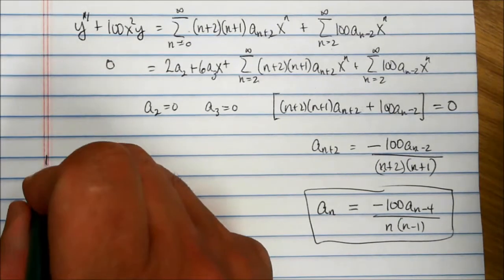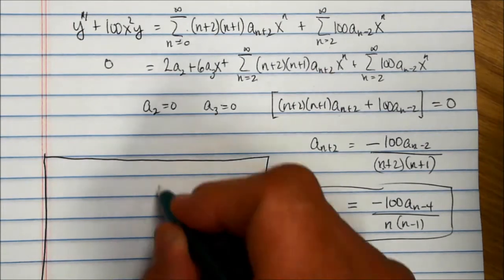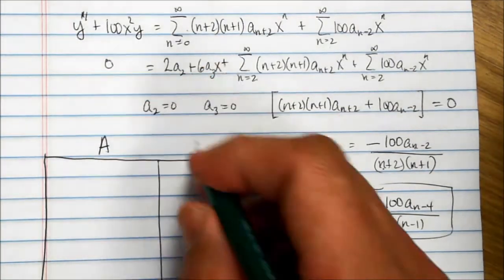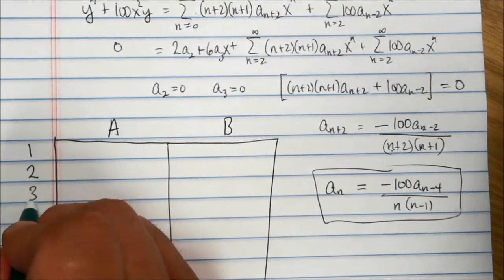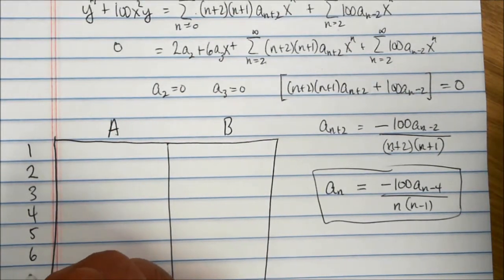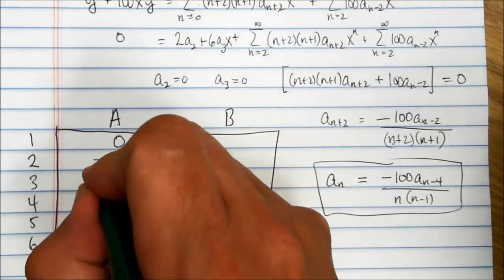To implement this in Excel, here's column A, here's column B, row 1, row 2, row 3, row 4, row 5, and so on. Okay, so let's put the indexes for the n's here.